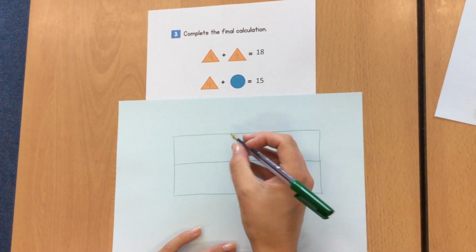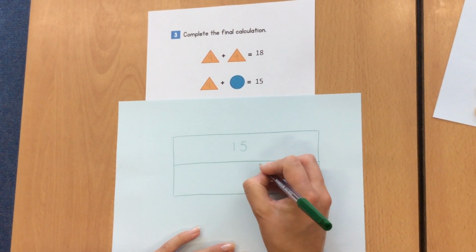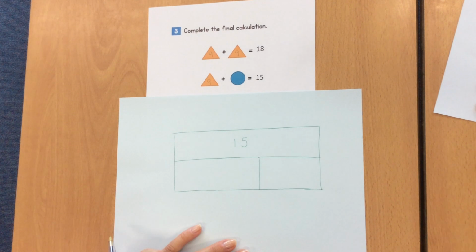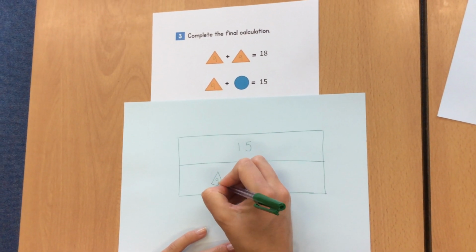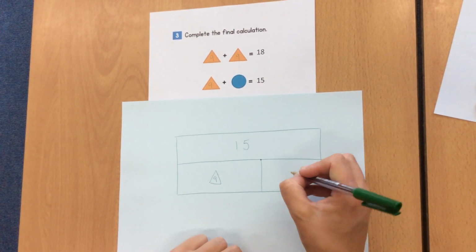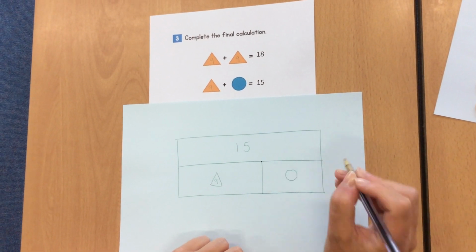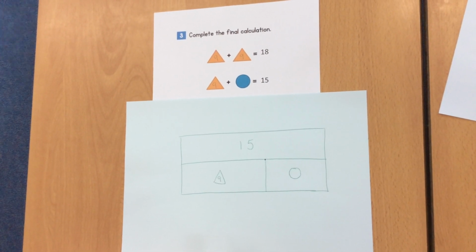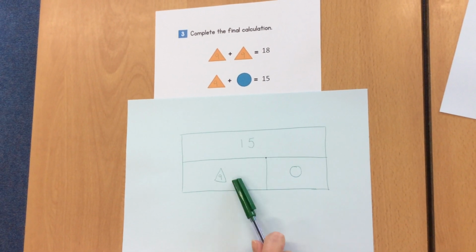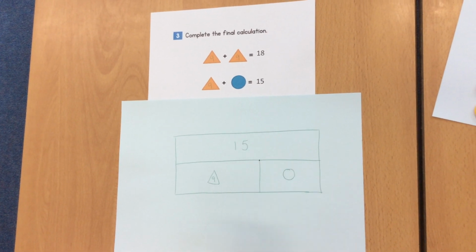Well, the whole is 15. Do we know what any of these parts are? Well, we know that triangle is worth 9, so I'm going to put 9 in here. We have to work out what circle is. We don't know what it is yet. So what kind of calculation do you think we're going to need to do here? We know that triangle is 9 and we need to get to 15.